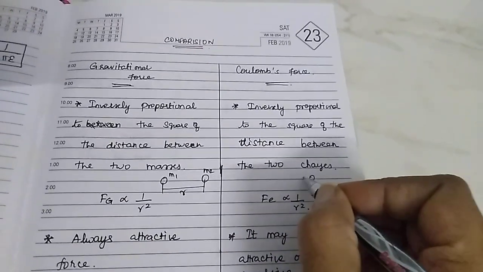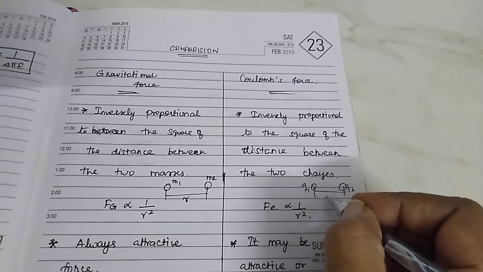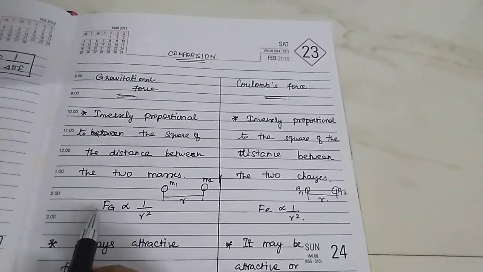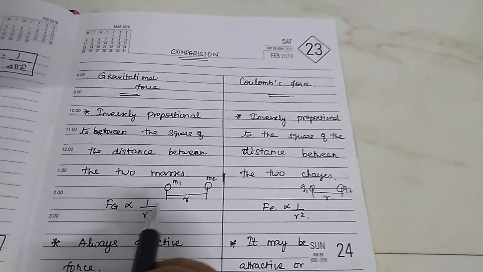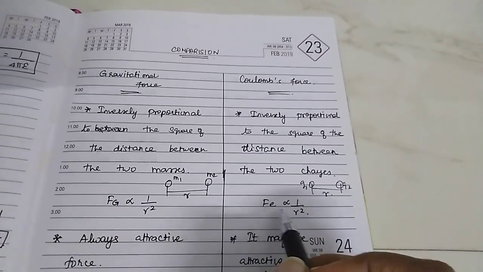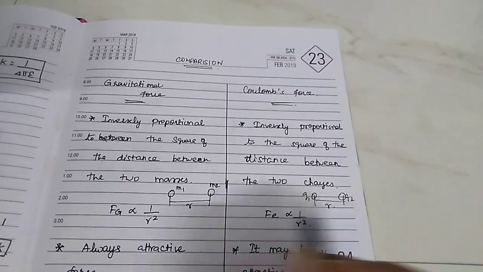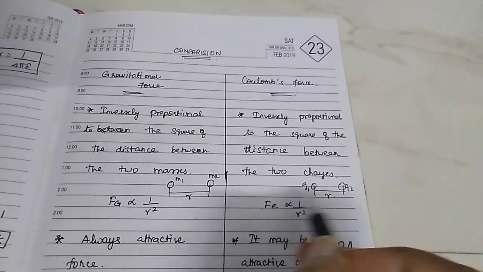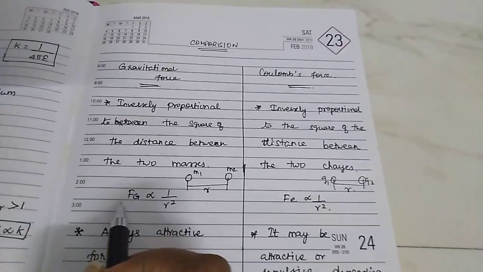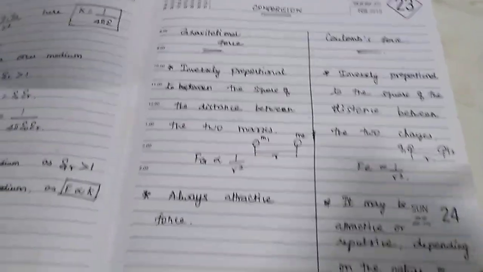But in the case of Coulomb's force, Q1 and Q2, and the distance between Q1 and Q2 is taken as R. So the gravitational force is inversely proportional to the square of the distance between the two masses, and here too the electrostatic force is inversely proportional to the square of the distance between the two charges. This is Fg, which is nothing but the gravitational force, and here Fe, which is nothing but the electrostatic force.